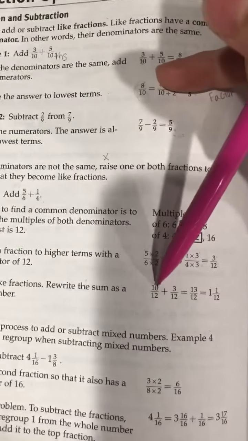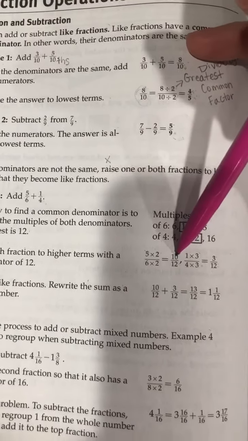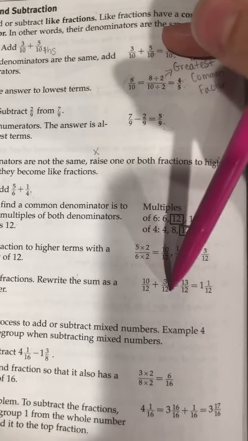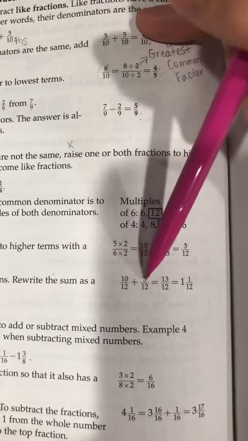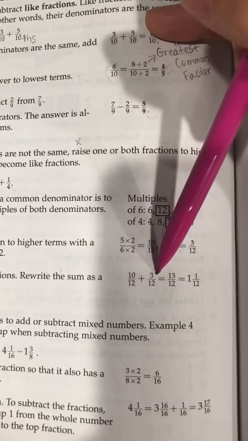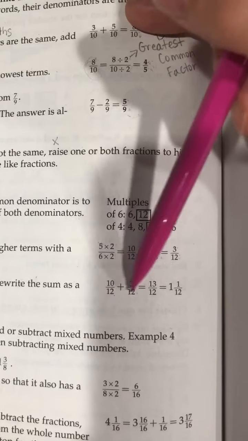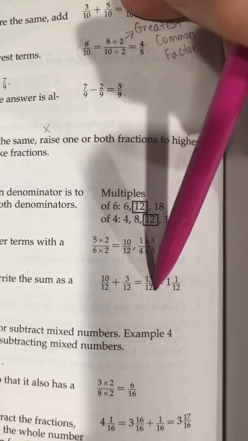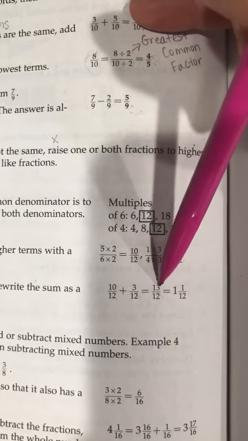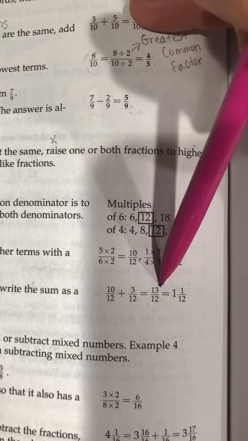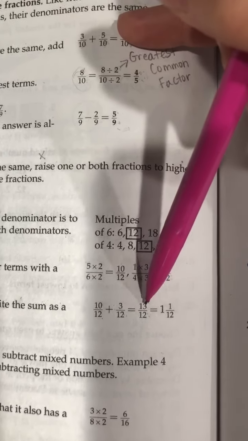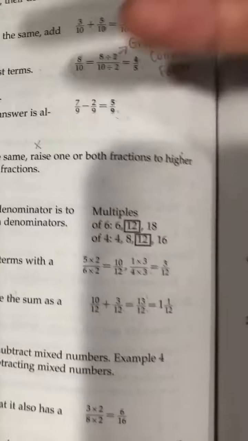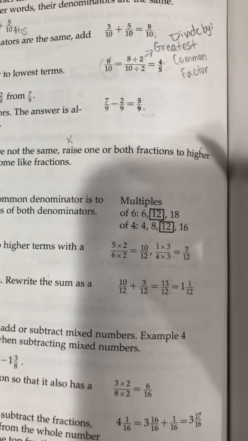So we have our first fraction, 10/12 plus 3/12 equals, again, we're just adding the numerators, so 10 plus 3 is 13, and the denominator doesn't change, so 13/12. But again, this is called an improper fraction, if you remember from our last lesson, because the numerator is actually greater than the denominator. We call that an improper fraction.